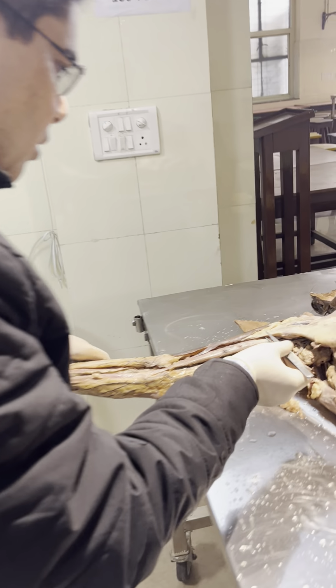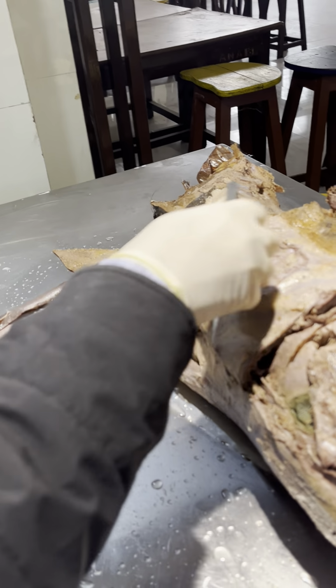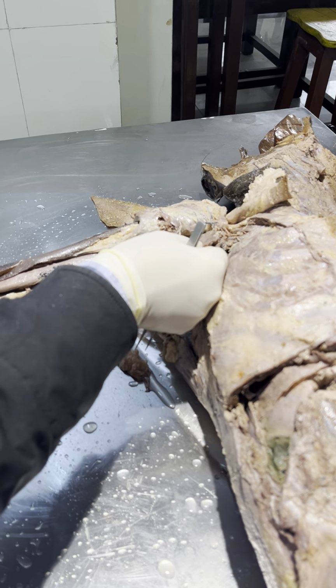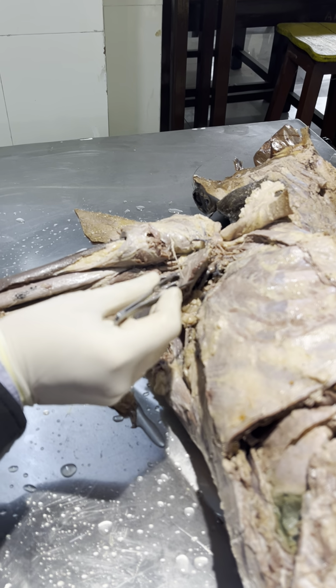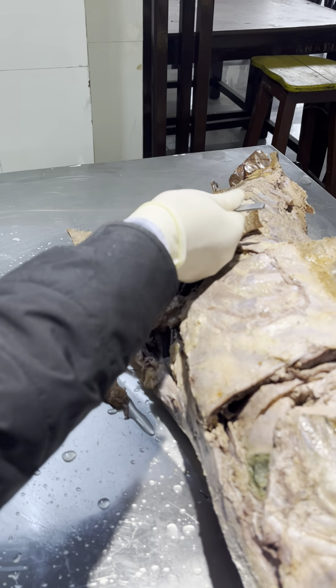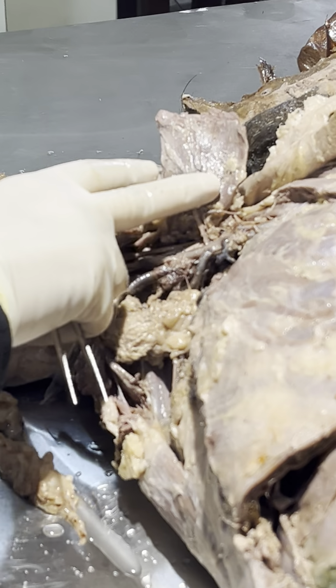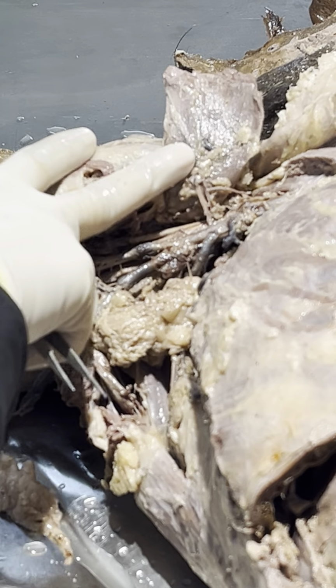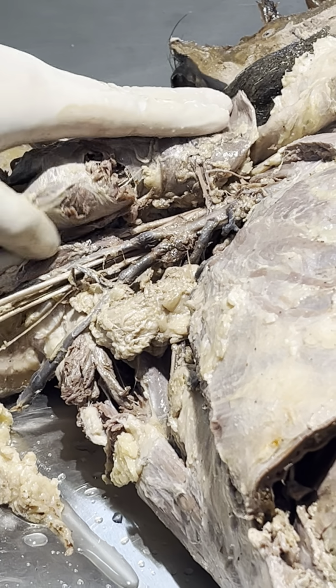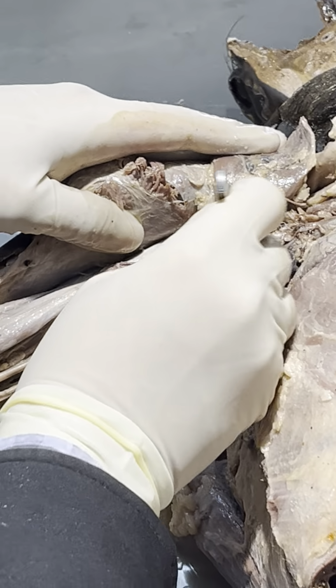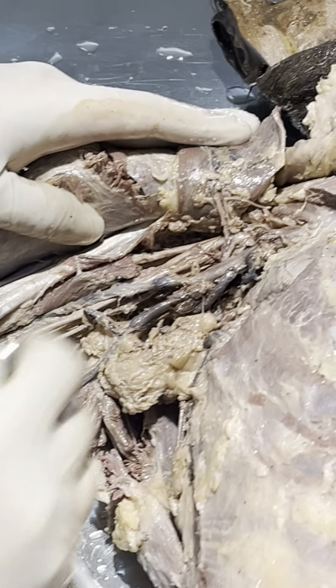So look at here, this is the pectoralis major muscle, this is the pectoralis minor muscle which crosses the axillary artery. After reflecting the pectoralis minor muscle and after dissection in the axilla, I am able to show you the different chords of the brachial plexus and their branches.